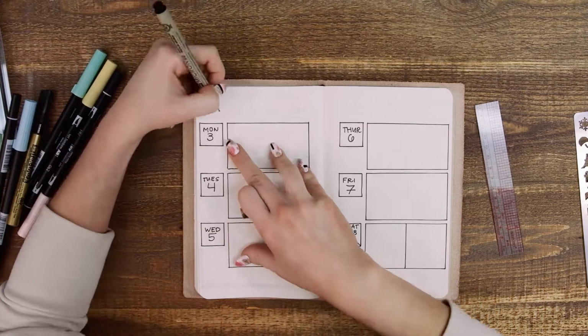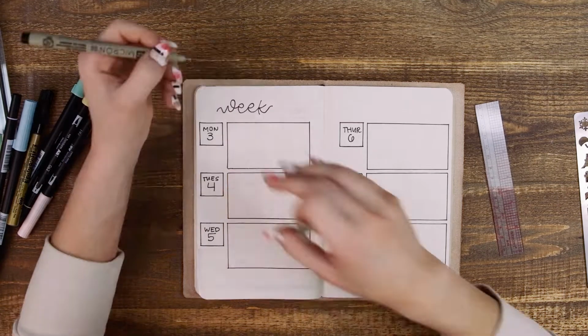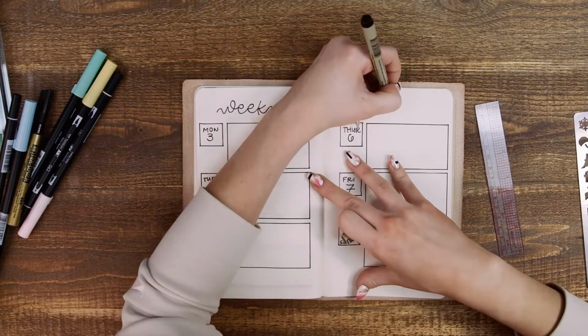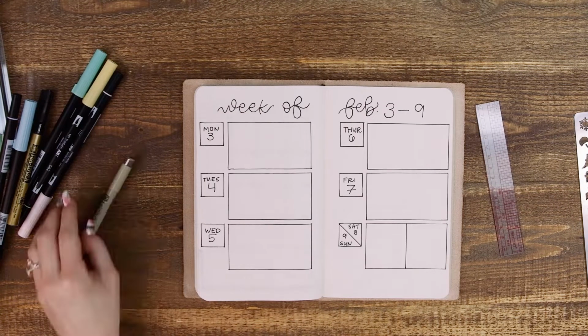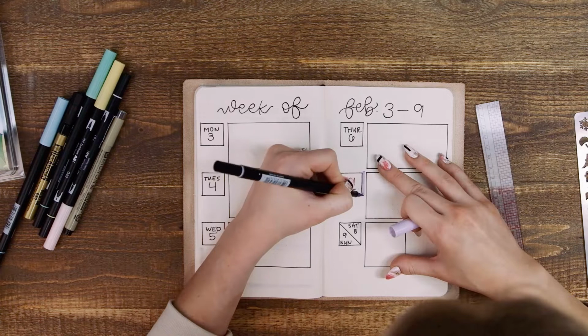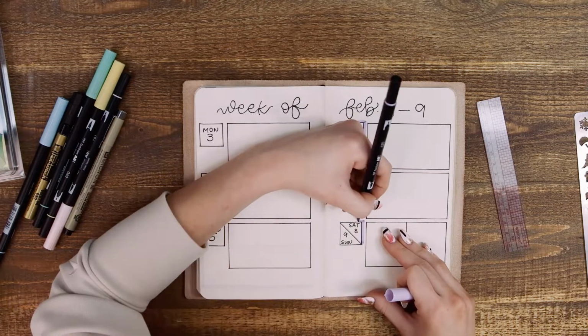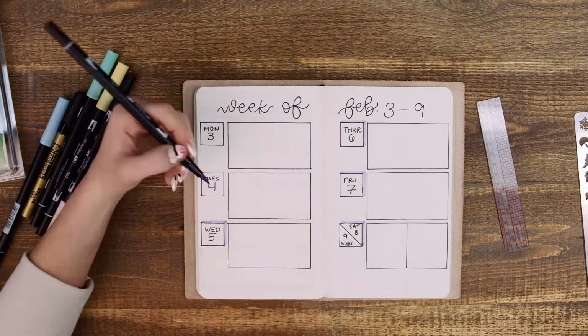And I find myself going back to this template a lot of the time and then just adding colors or doodles around the corners and edges that are more seasonal as a way to personalize it. So again, I'm going in and I'm just adding some drop shadows with my lavender brush pen on the date boxes here on the left.